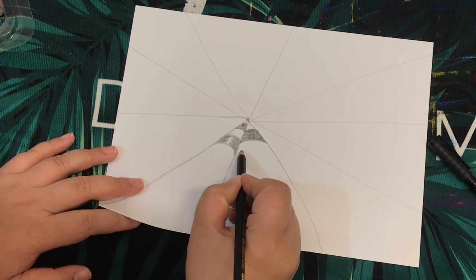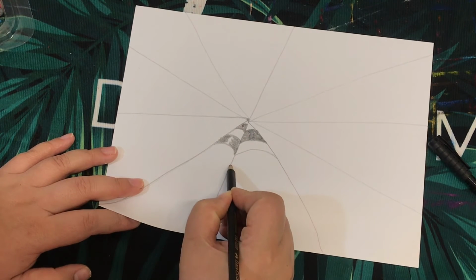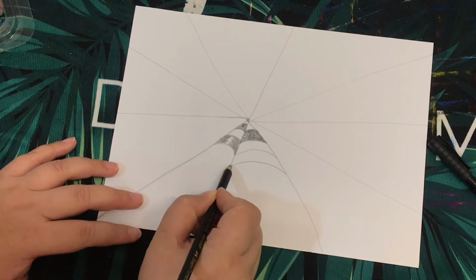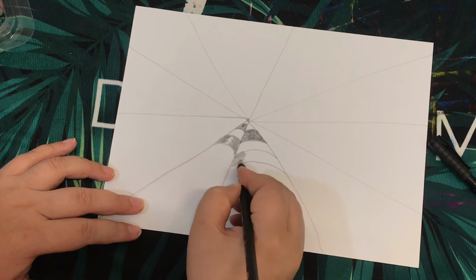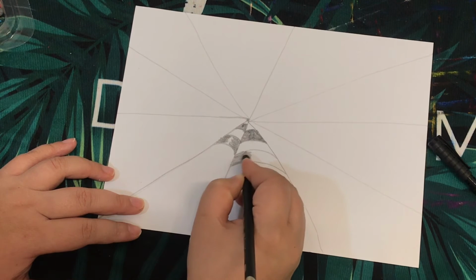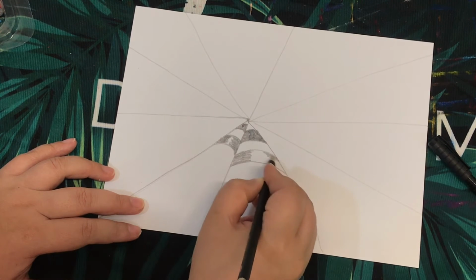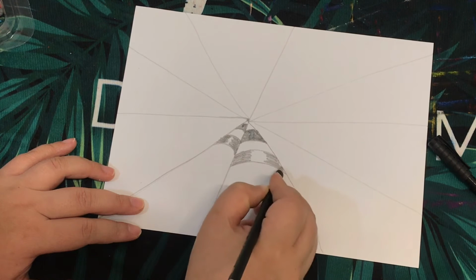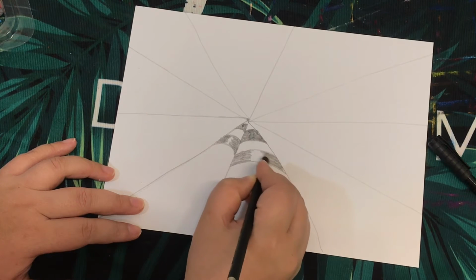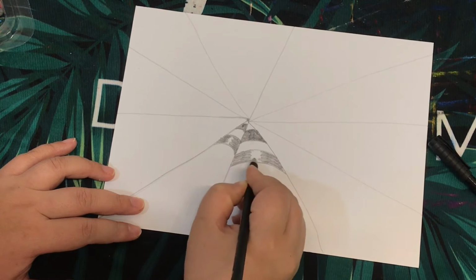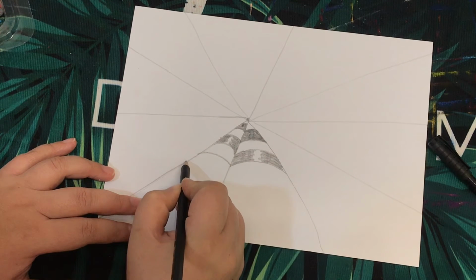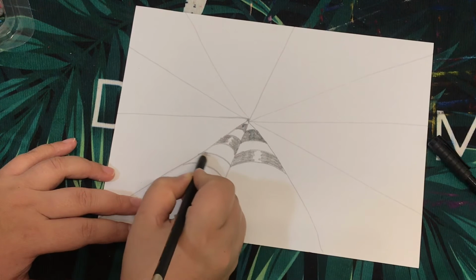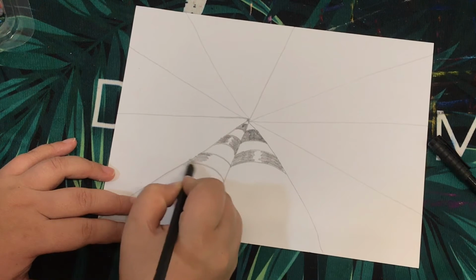And over here I'm going to use the same technique, same curved line. Then you just need to do the same, shade it, leave a little bit of light in the middle. Okay, right, and then over here also the same, leave it a little bit light.